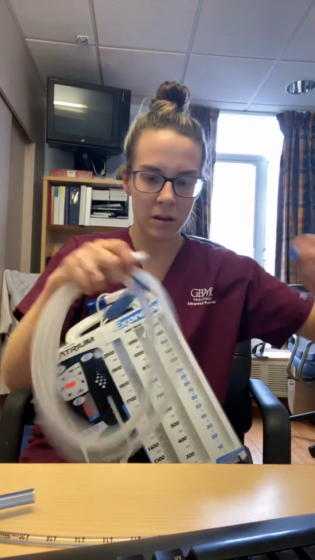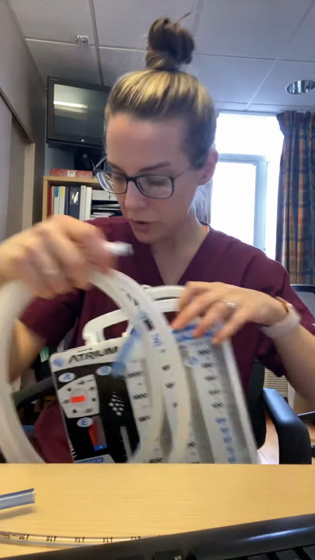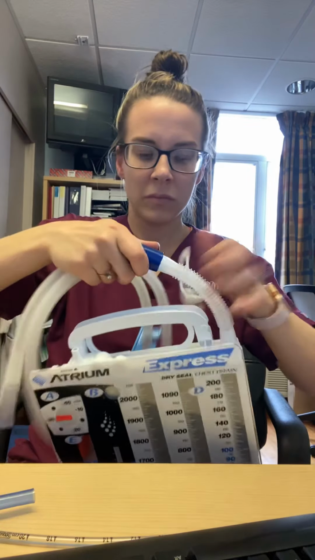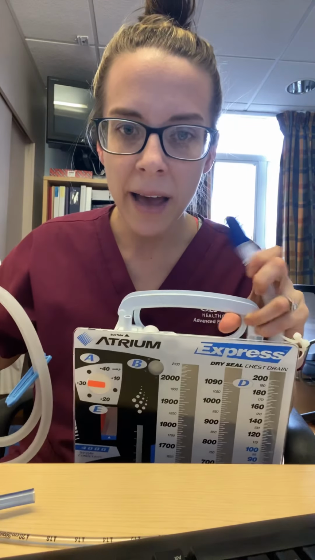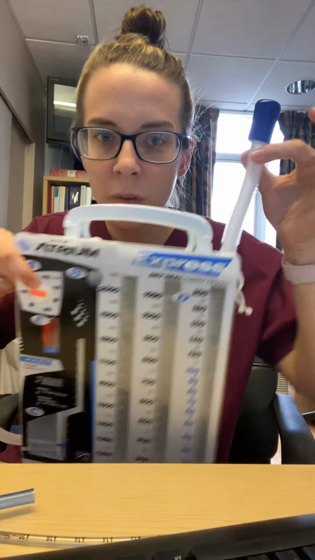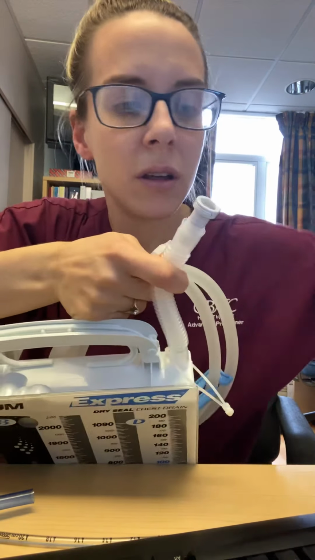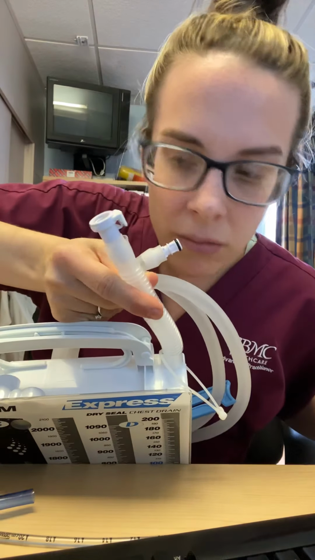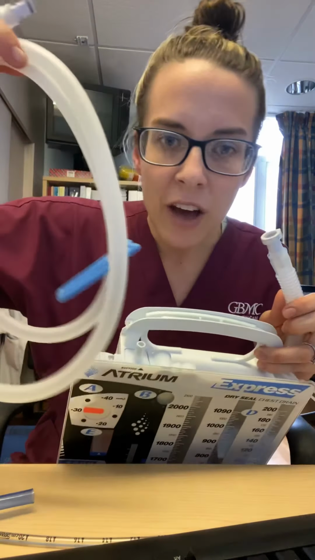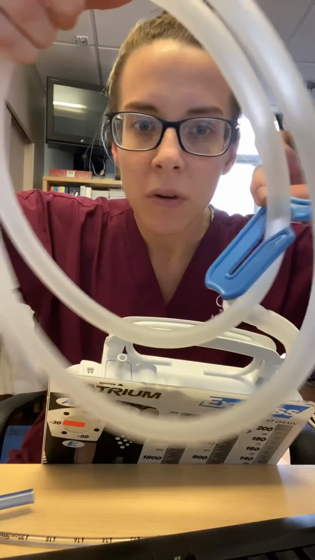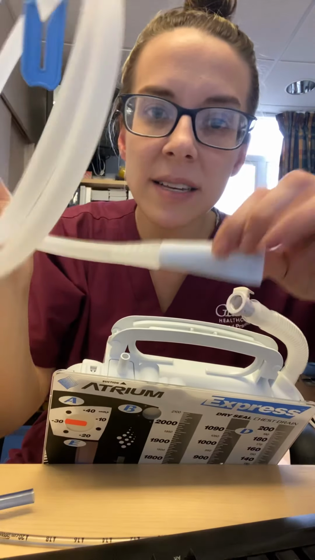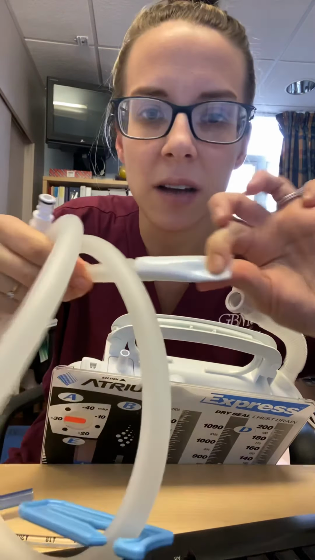All right. This will already be set up for you, so you don't have to worry about it. But okay, so when I take this out of the packaging, this is the atrium with this little hose type thing. You can take this blue cap off and you have this little connector piece. And now I have my Pleurovac tubing with a blue clamp. You can take this off.